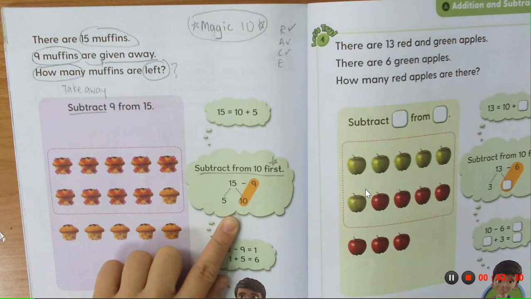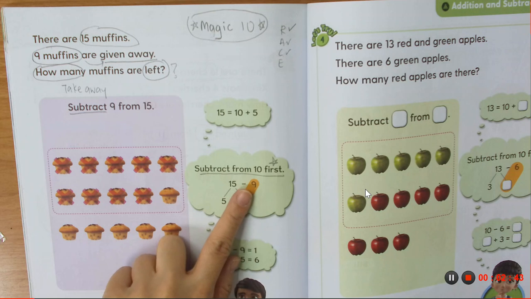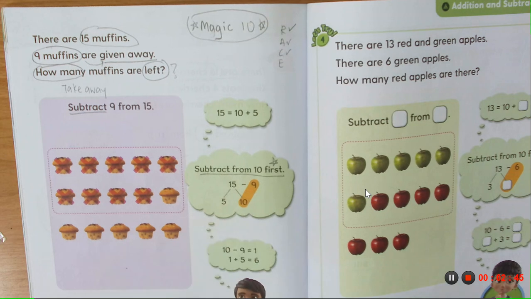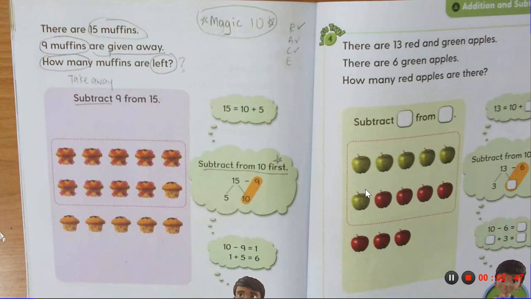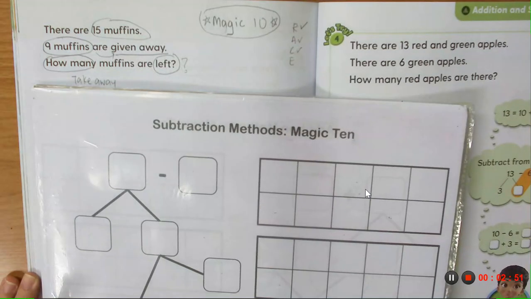So earlier on, we have learned to subtract from ones first. Here's the strategy for subtract from 10 first. Let's take a look at why we have this new strategy. Let's show our muffins using the cubes. Here's our template.